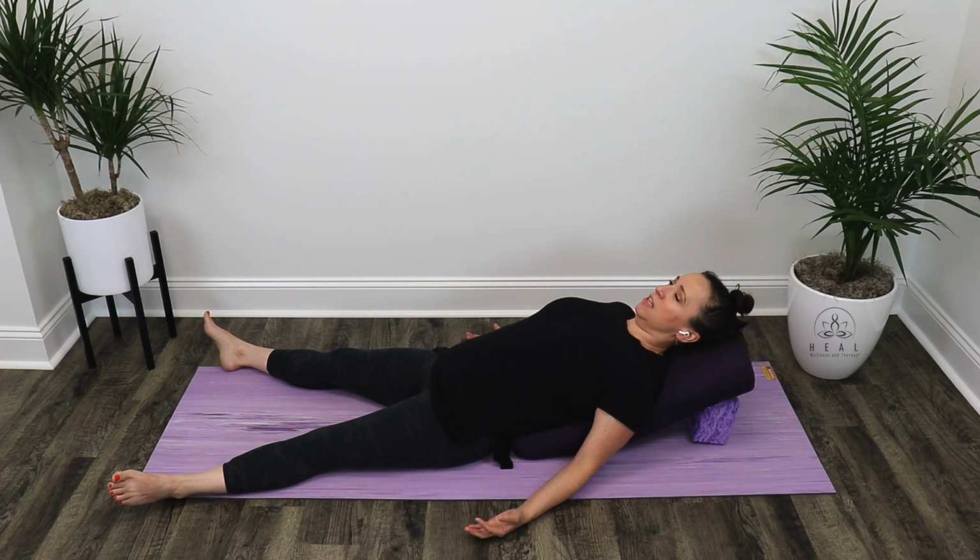Take those eyes, bring them up and to the left. Don't let the head move. Don't let the chin move. Soften the face. Deep inhale in. And exhaling out. And finally, take those eyes down and to the right. Soften the face. Don't move the head. Deep inhale in. And exhale out. Eyes back to the center.